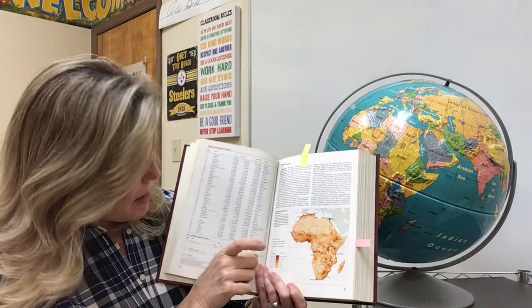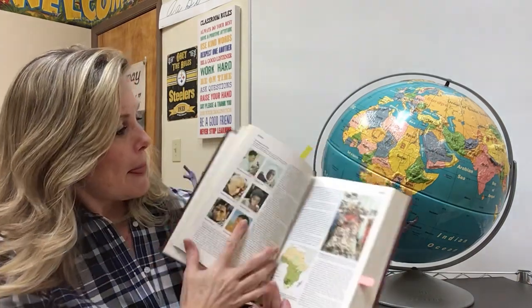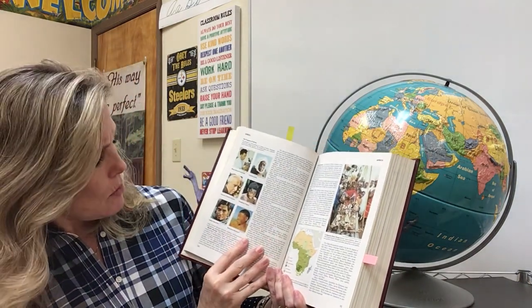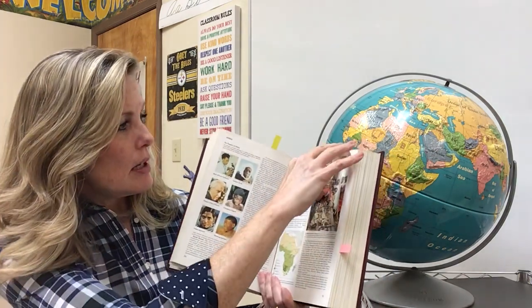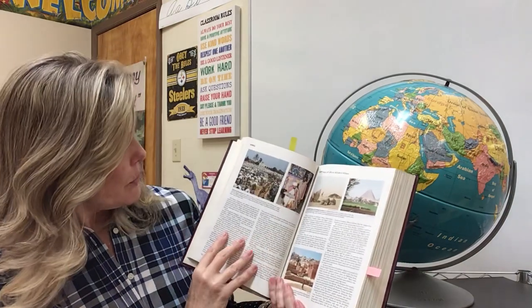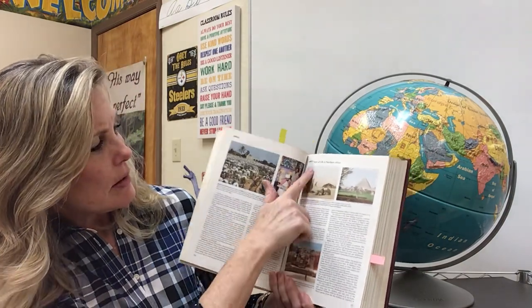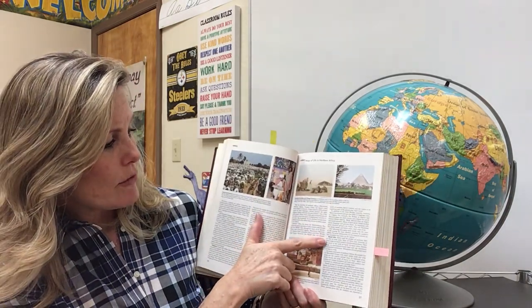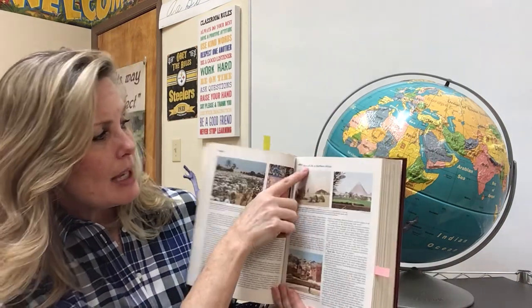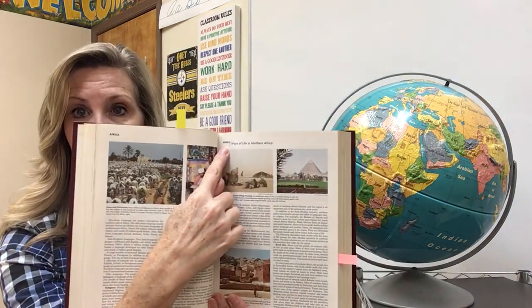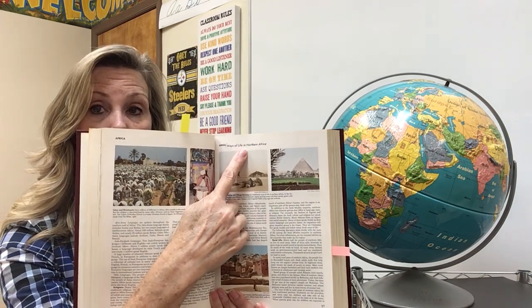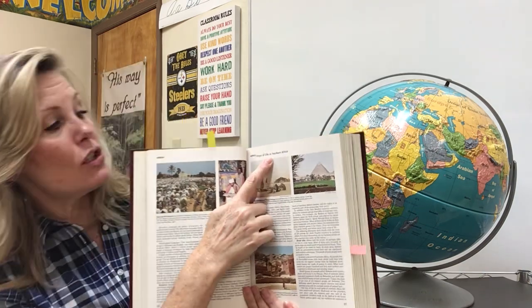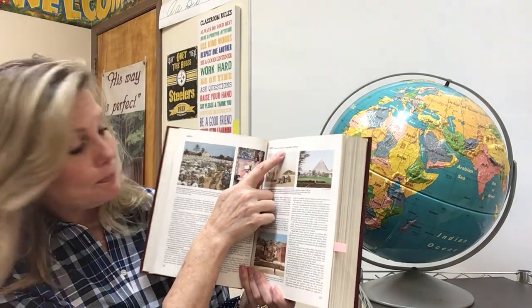And this one starts with population. Turn the page. People, racial groups, ethnic groups, languages. Still nothing about animals. Religions, ways of life in northern Africa, rural life. You see how I am using my keyword at the top, Africa, and then it gives me some more specific information on some of the pages, not all of them.